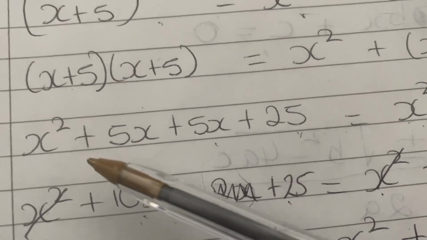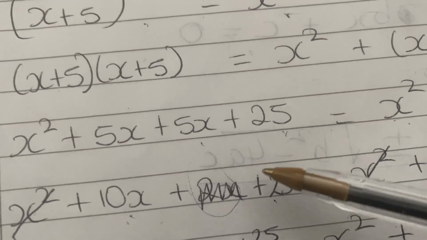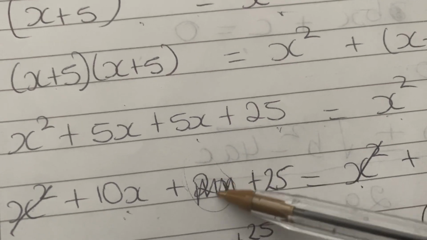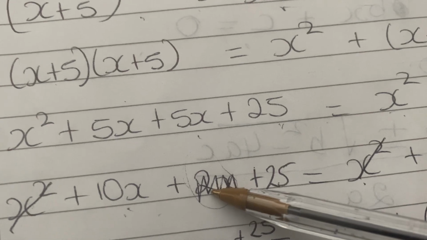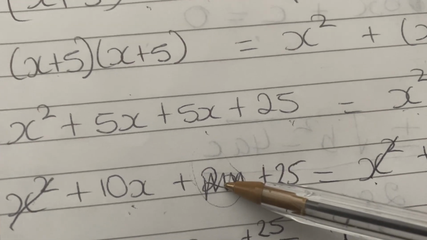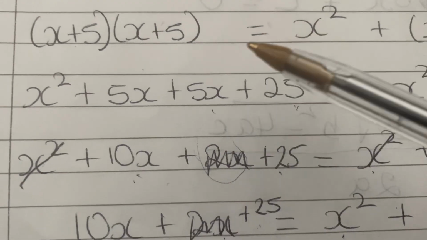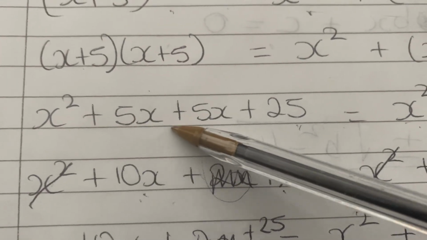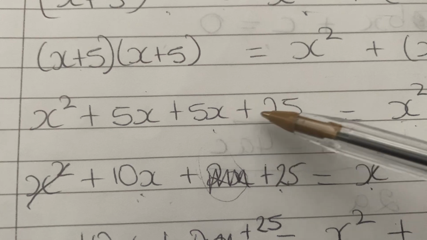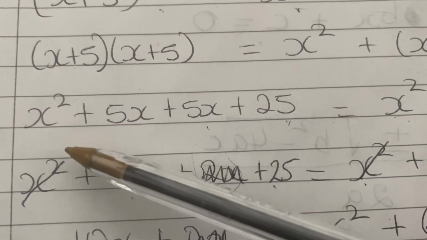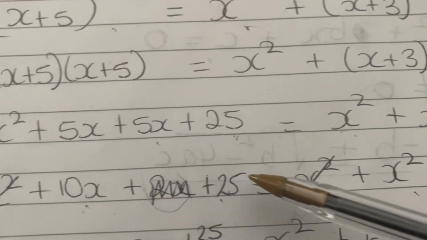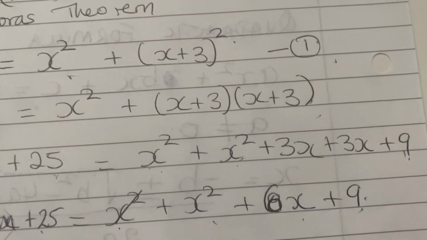So now, instead of writing 25, I wrote it as 2x. So I had to cross it out. This is why you need to go over your work several times. So x squared plus 5x plus 5x plus 25. Now, so we have x squared plus 10x plus 25.